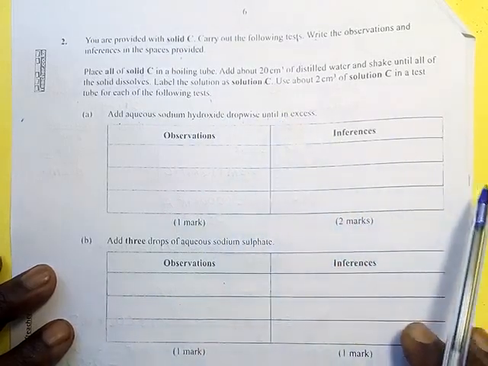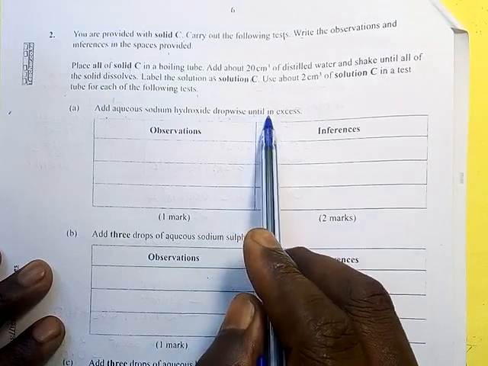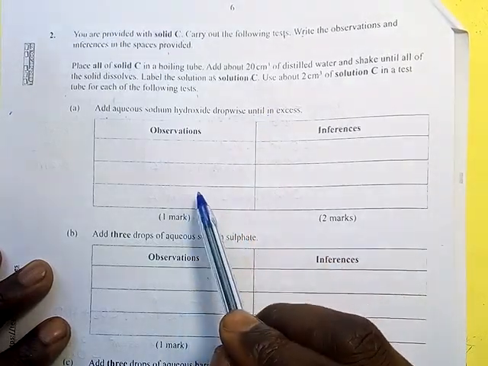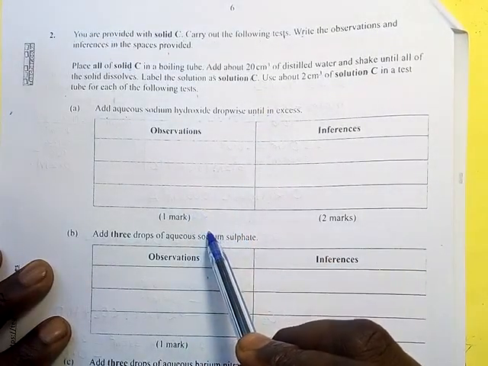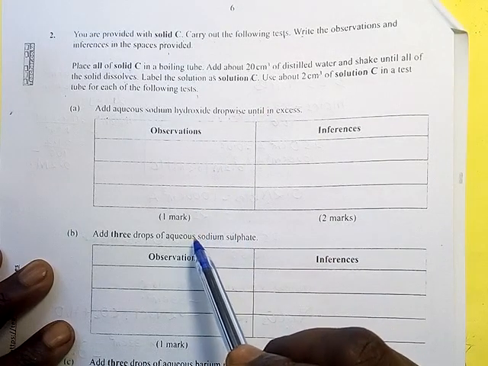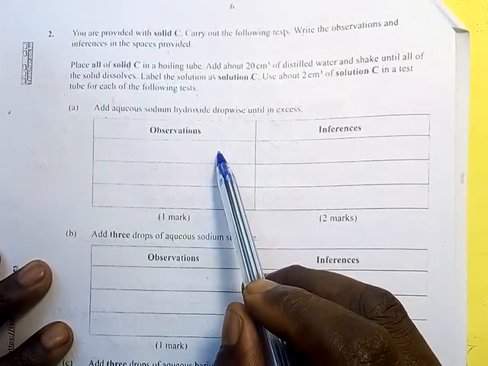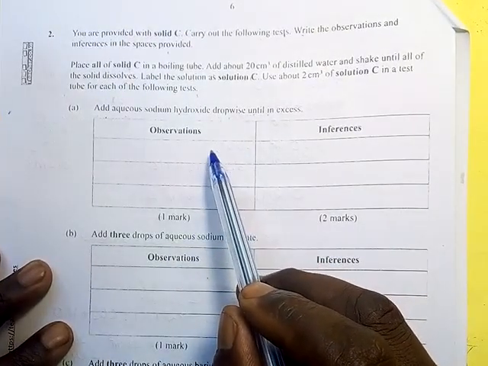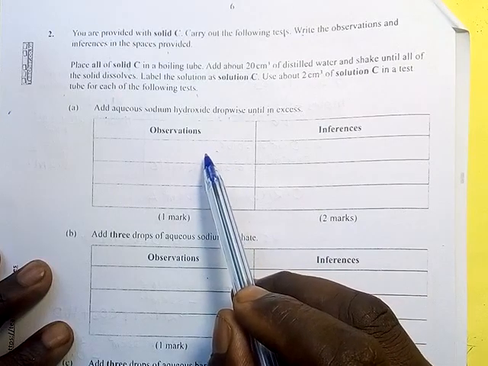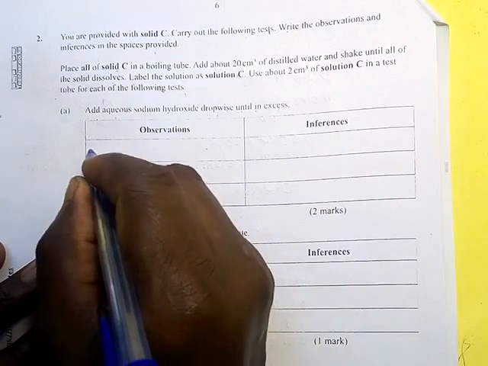This is now where the students go wrong. When you are told to add dropwise until in excess, what it means, first, use 2 drops, make the observation, see what will happen, and then afterwards, add the sodium hydroxide in excess and then make another observation, because here you are expected to make 2 observations at once, simultaneously. So this is what was observed.